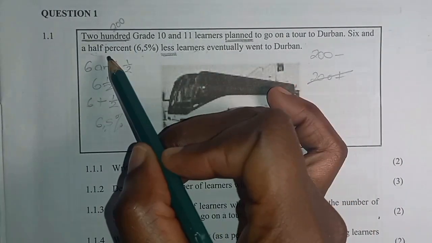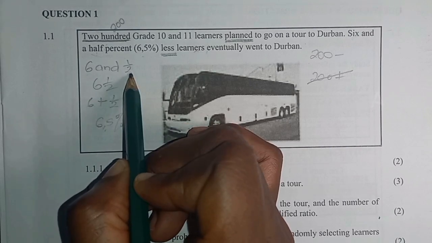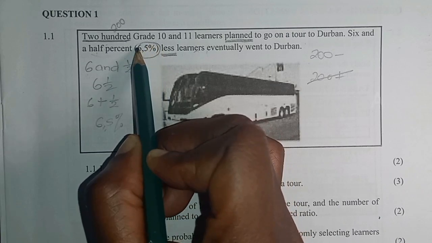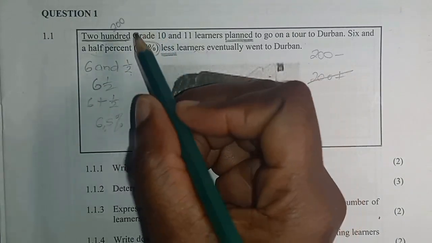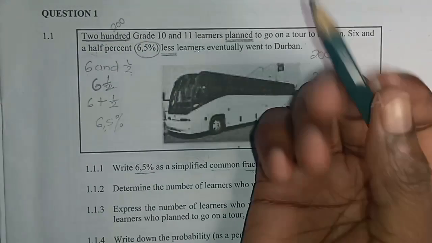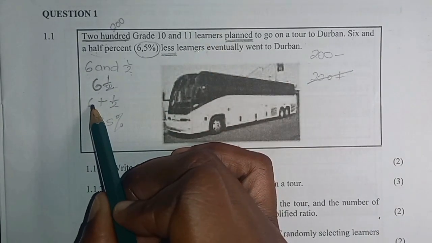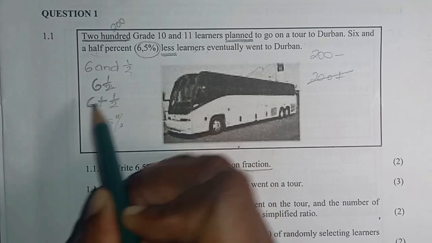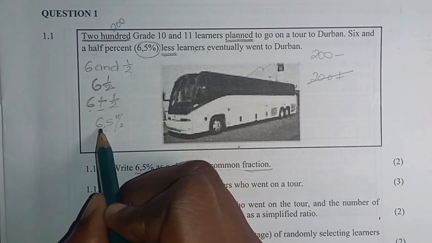Now, here they wrote 6.5% in words. So I'm just writing it in numbers here, 6.5, right? Just to understand what that is, just in case they hadn't given me that, because they don't have to. And 6.5 is written as 6 1/2, right? So this is 6.5%. It's 6 plus half. So that's 6.5, right?